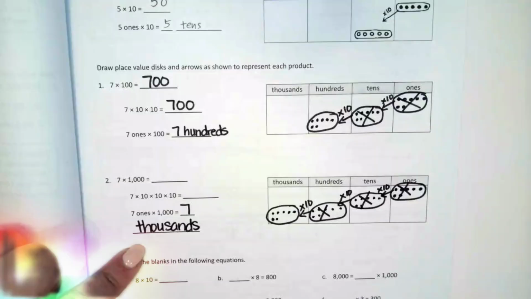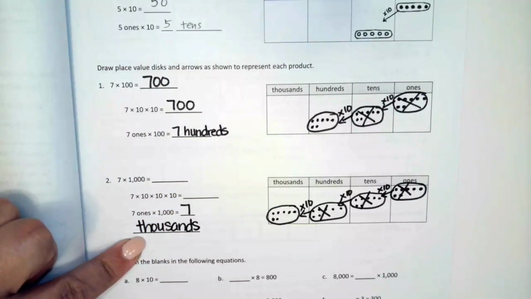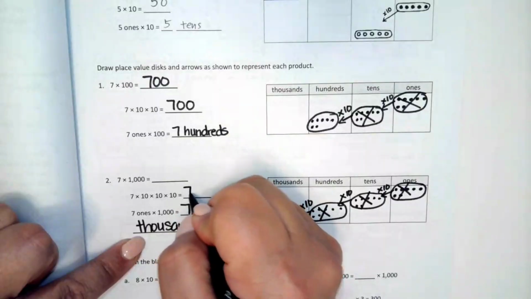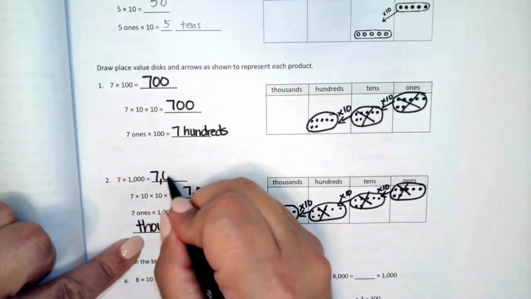And now let's write the standard form here and here. What number is 7 thousands? It would be 7,000 like this. That goes here and here.